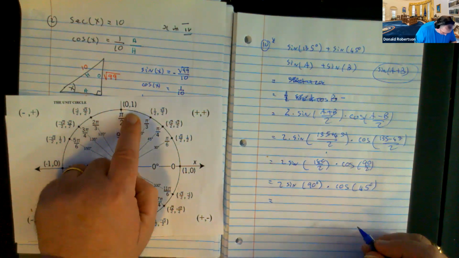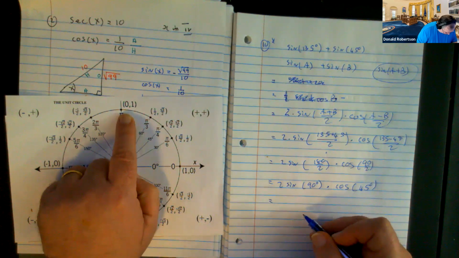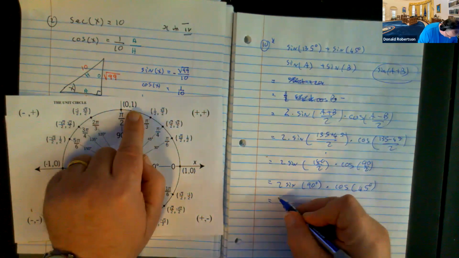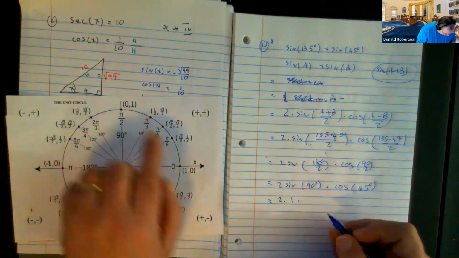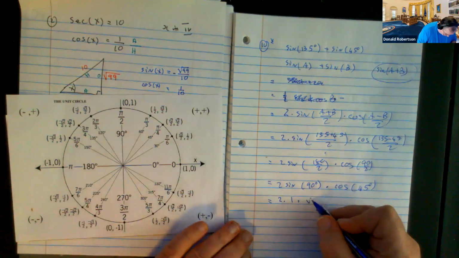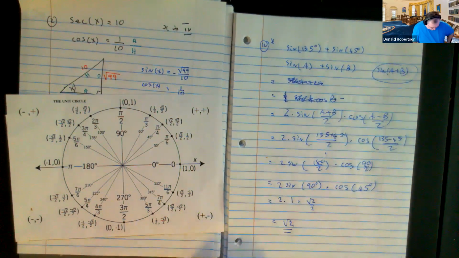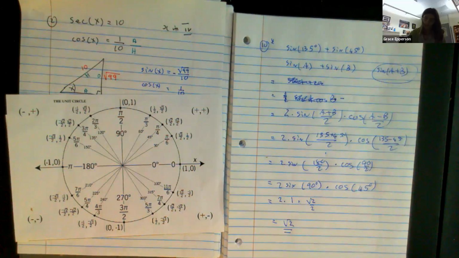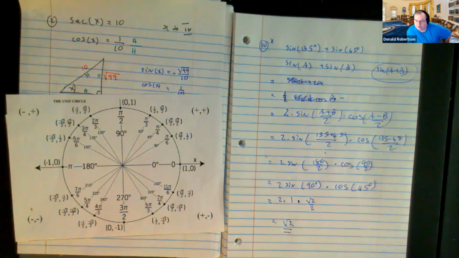And the sine of 90 degrees is 1, right? And the cosine of 45 is root 2 upon 2. Oh, how about that? That is a very nice answer. Is it just root 2? Yeah.